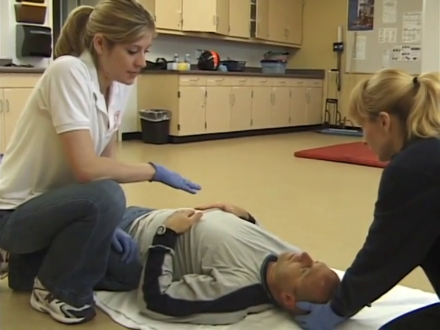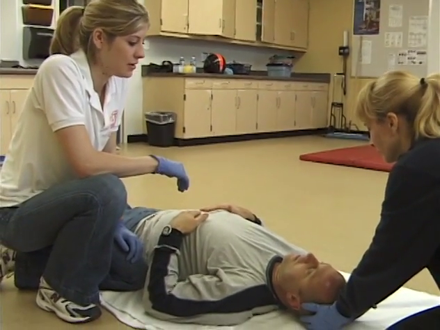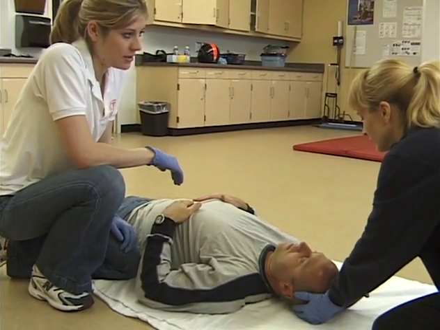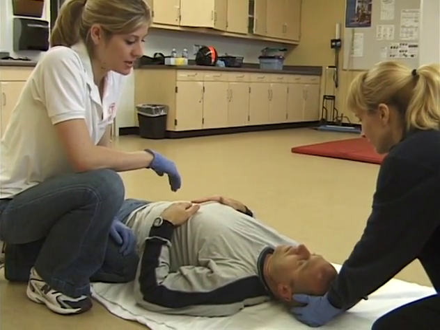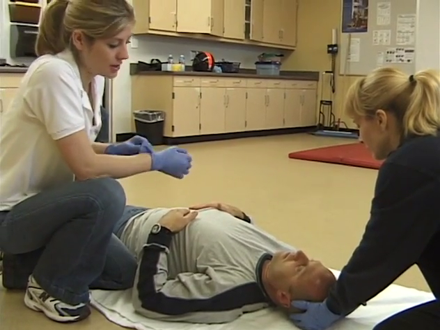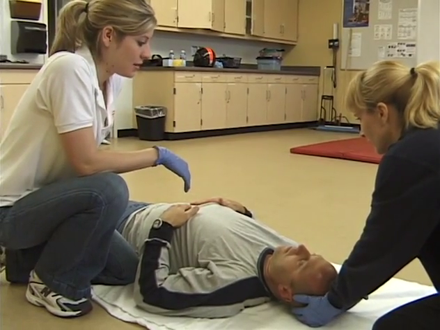You want to keep your on-scene time less than 10 minutes, and you would also contact your base hospital and let them know that you're en route with a trauma patient. And you would also determine if your patient meets policy 506 or 808, which is mandatory base station contact or trauma triage.